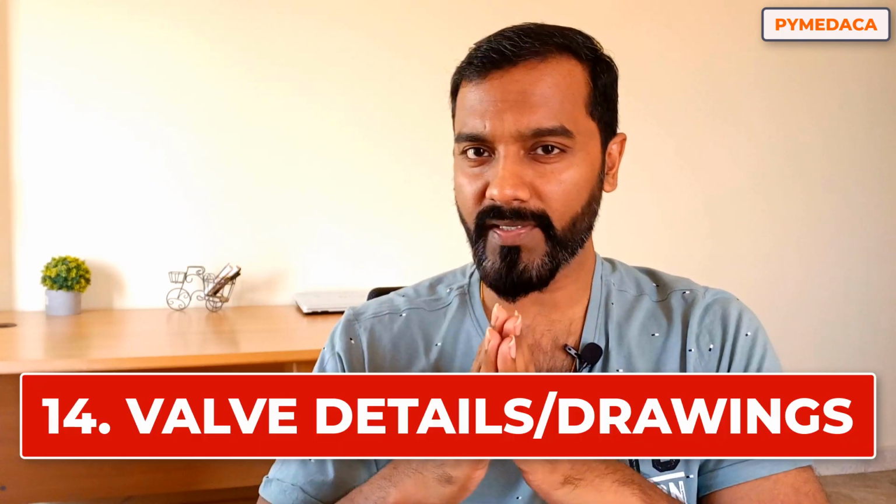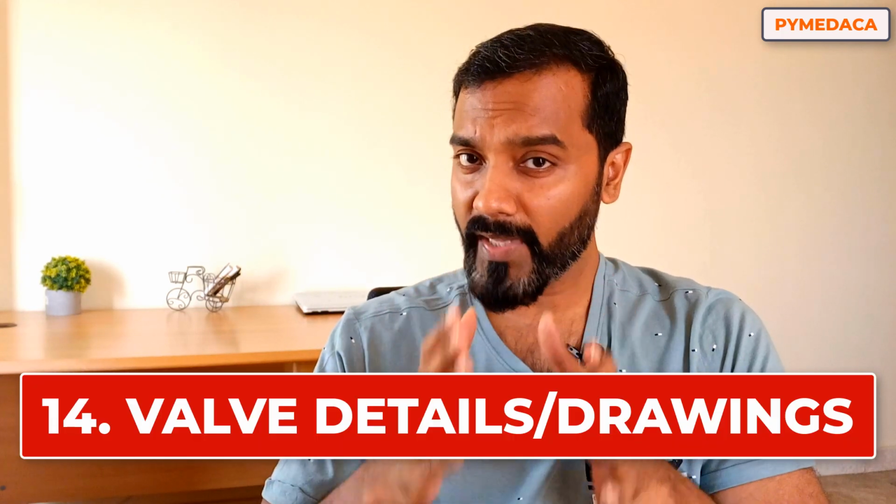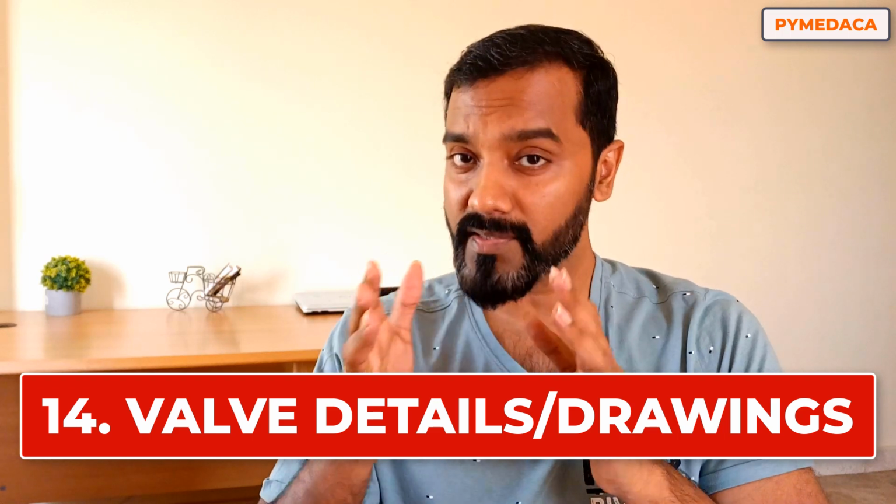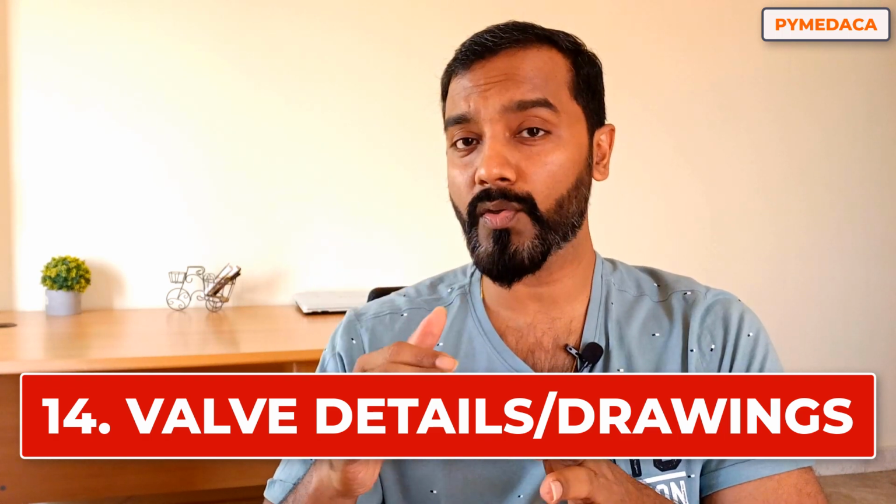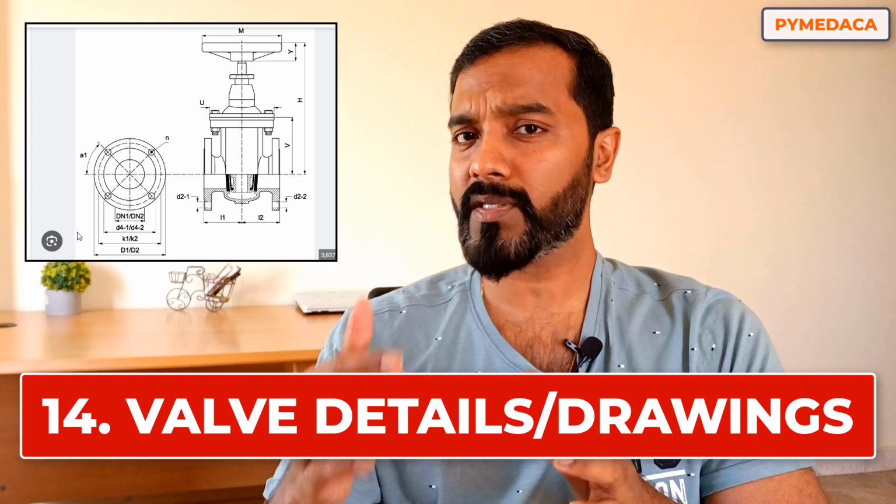The next is valve details. You should have valve dimensions, rating and size in place with an approved drawing in order to start your activity. For example, if you don't have this information, you can keep it on hold, but you cannot finalize your design. So you need to have the exact size.